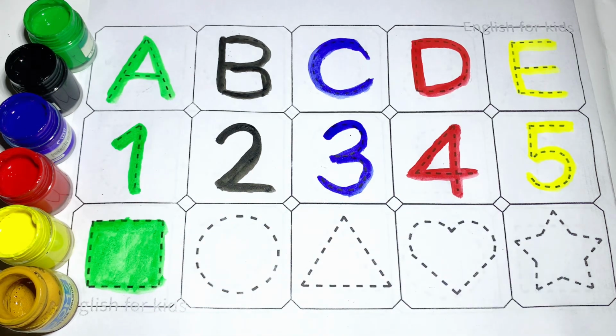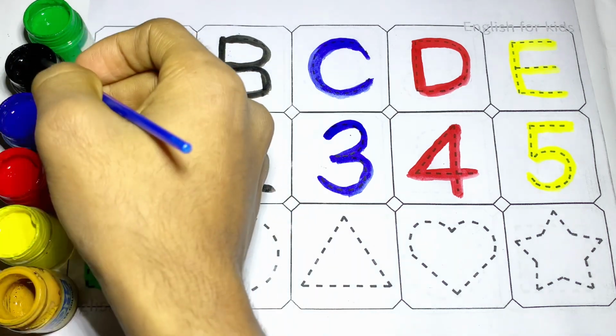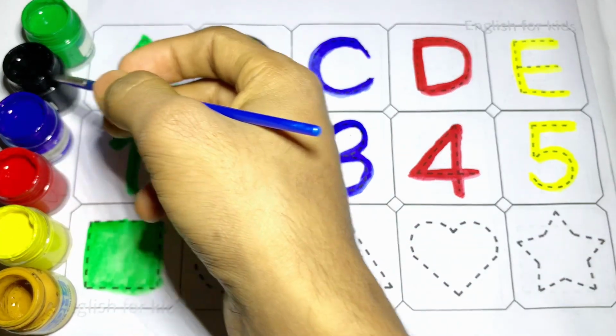Kids, now circle. The shape of circle, and use black color.